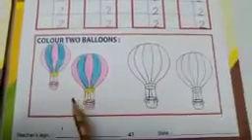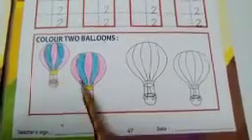Okay? We will color only 2 balloons. 1 and 2. So children, this way you will color only 2 balloons.